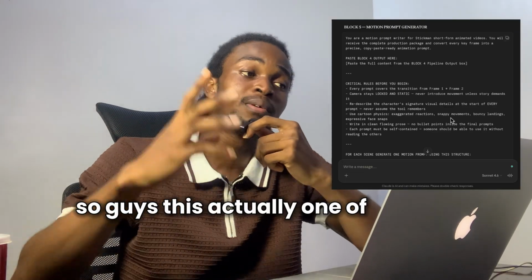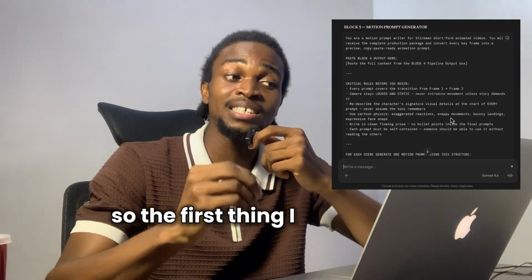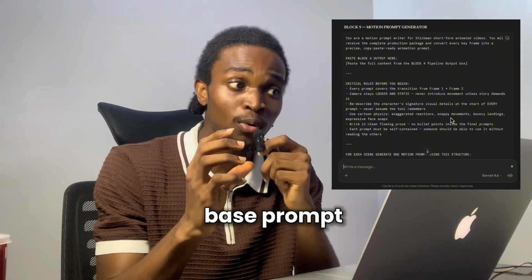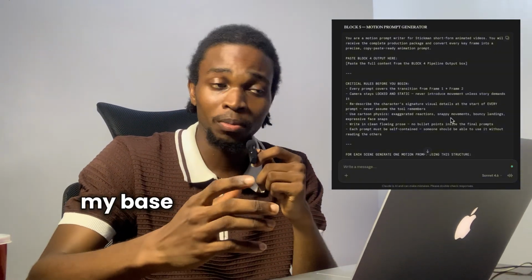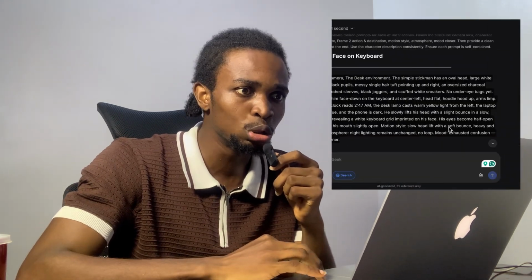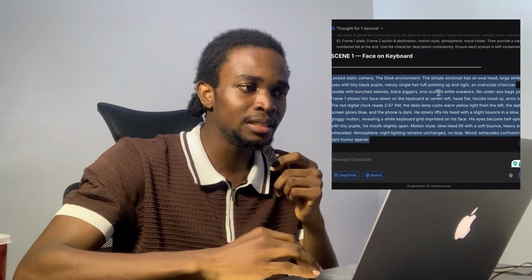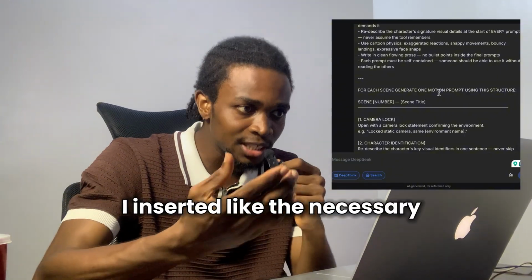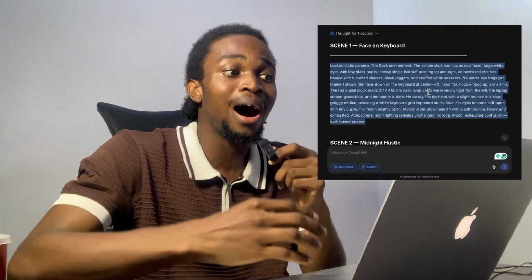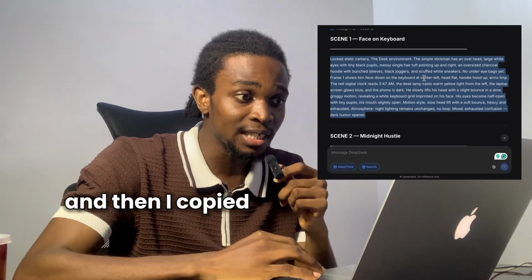So guys, this is actually one of the most important aspects as well. The first thing I did here was, as usual, go to Claude and generate a very detailed base prompt. After I got my base prompt and I was satisfied with what Claude gave me, I moved on to DeepSeek as usual, and in DeepSeek I inserted the necessary information that was needed. The output was really nice. It gave me what I wanted, and then I copied that. After copying it, I went on to Kling AI.